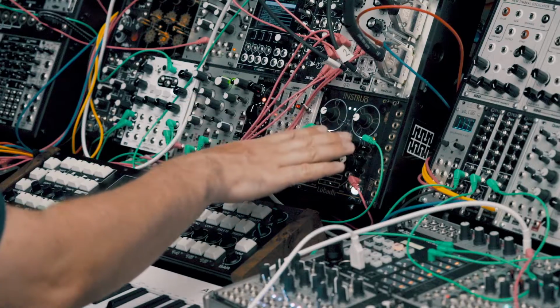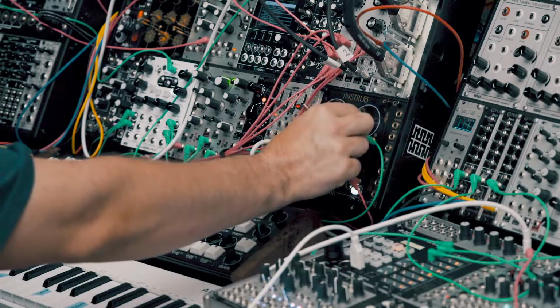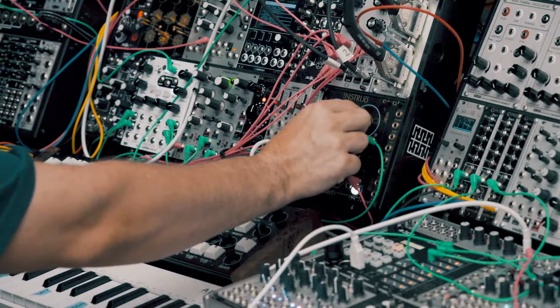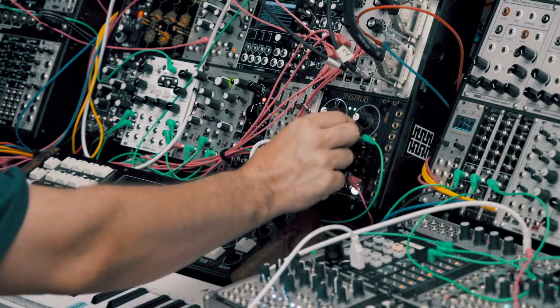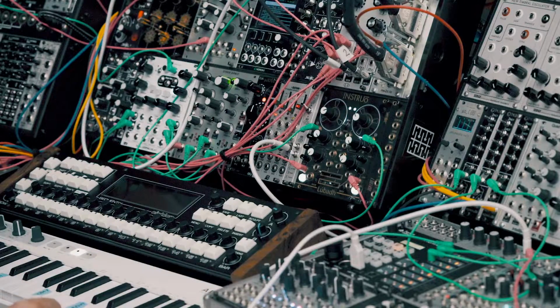In this case, the two loops are synchronized, but I can make one of the decks play reverse at half speed, for example. And then we can add some more signals to that, make a new sound.